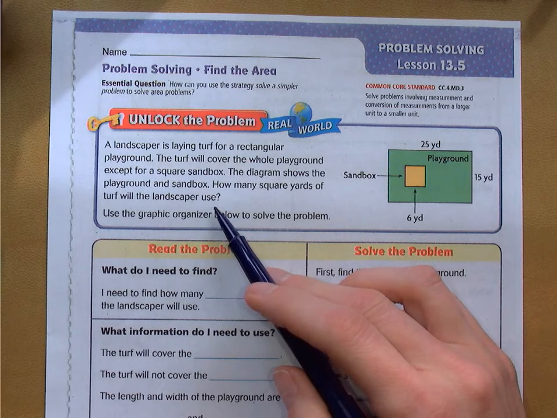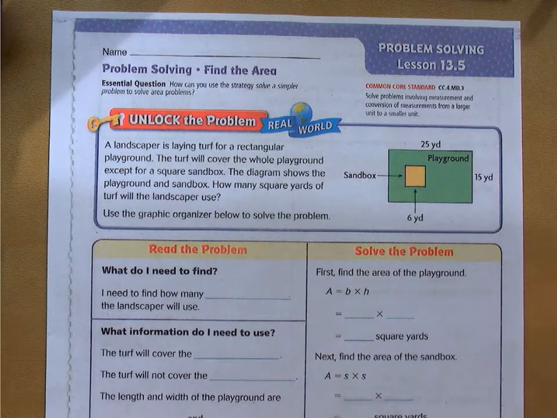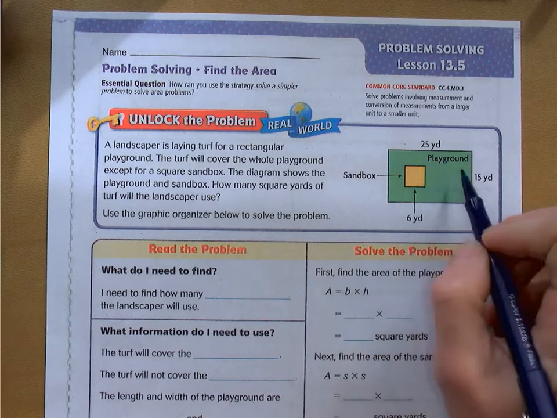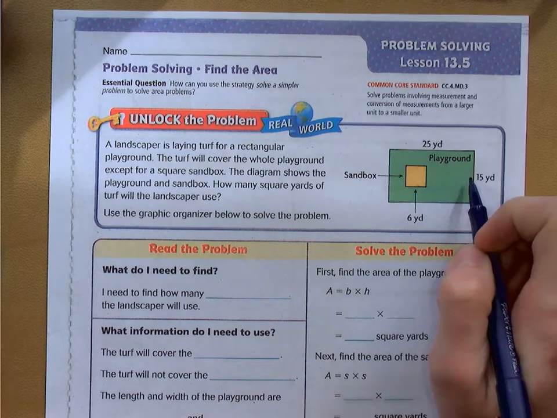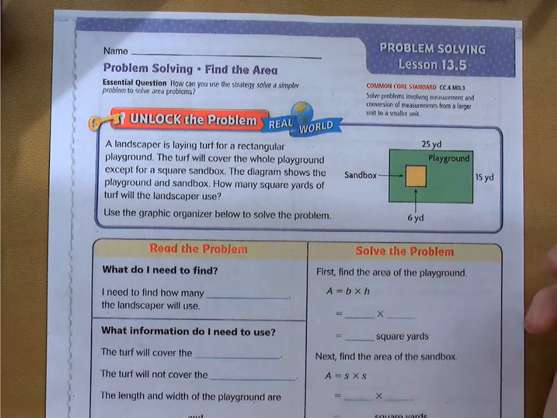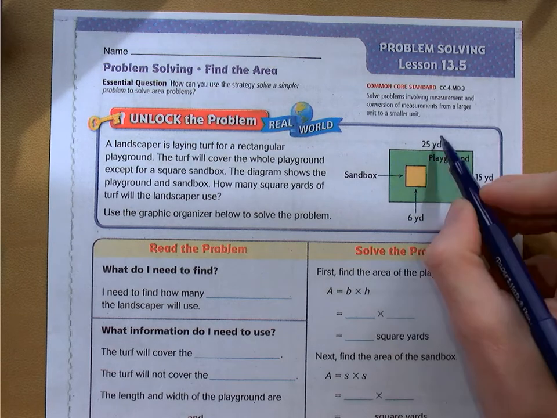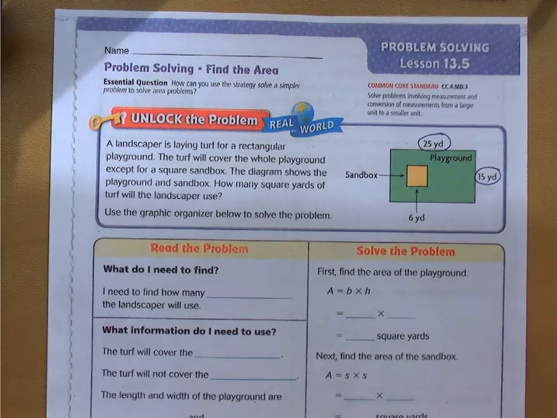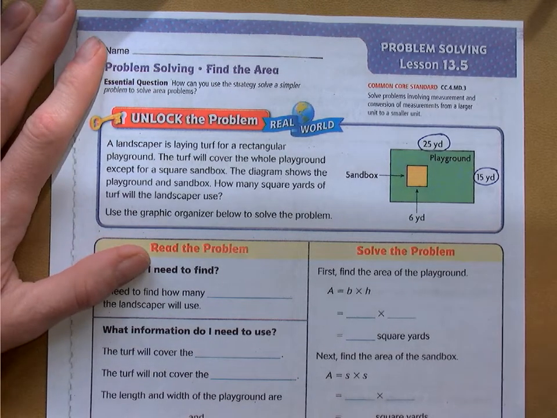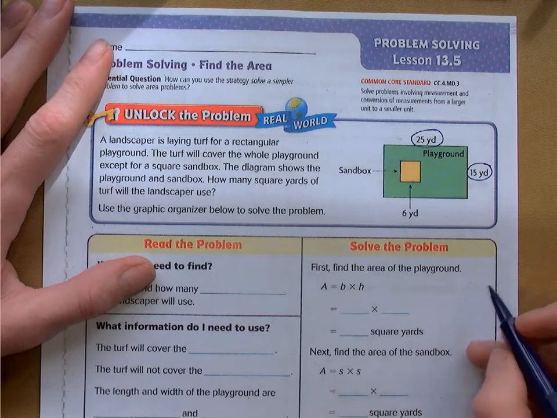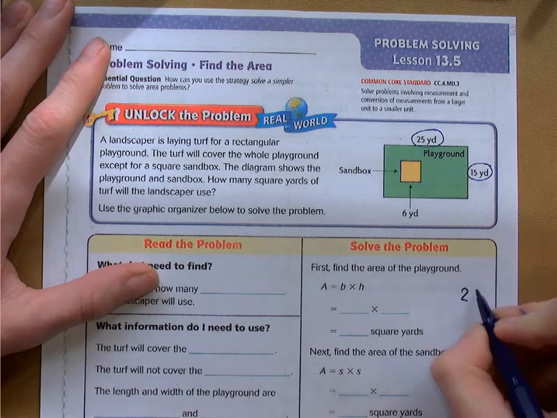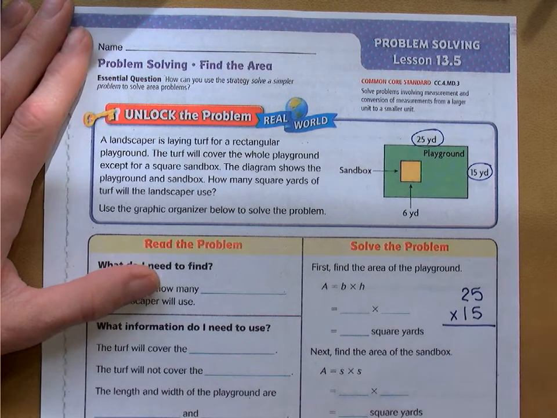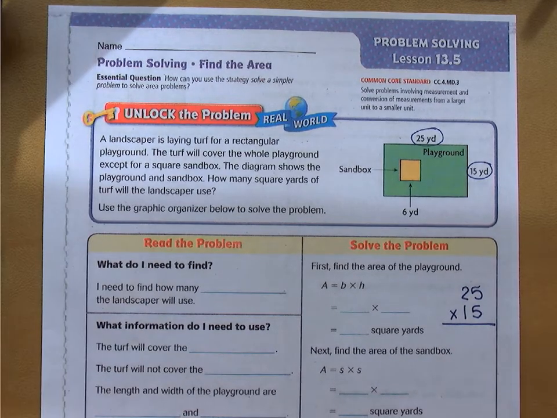So the first thing we need to do is find out the area of the whole playground. If we covered the whole playground, sandbox and all, with turf or grass, how much would we need? Area is base times height. So here's my base, here's my height. So the first thing I'm going to need to figure out is 25 times 15. That's definitely a turtle head math problem. Multiplication, 25 times 15. Again, pause me, come back, and see if we get the same answer.